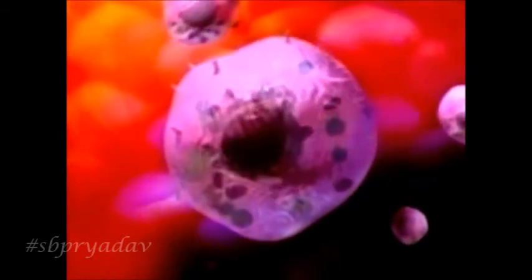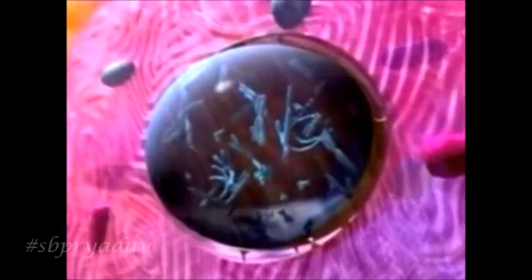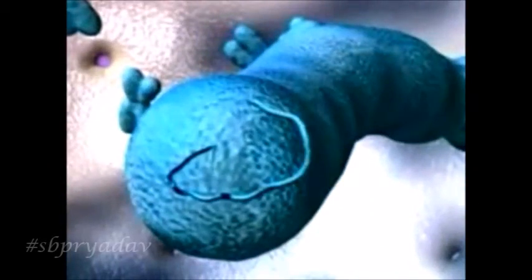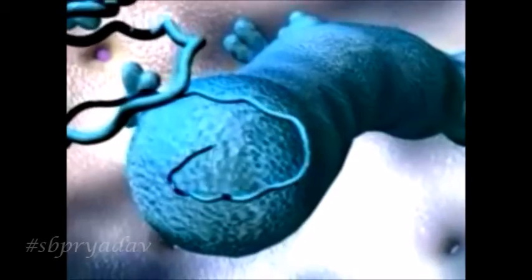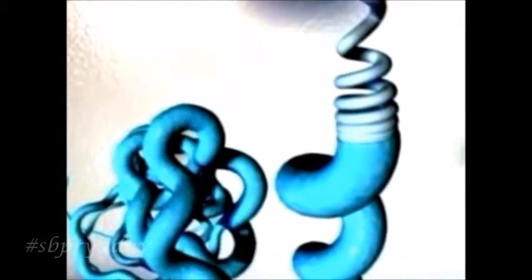If we could journey inside ourselves, into a cell, we would see 23 pairs of chromosomes packed into a nucleus. Each chromosome contains a long coil of DNA. If all the chromosomes were unwound, the DNA in just one of our cells would stretch 6 feet long.